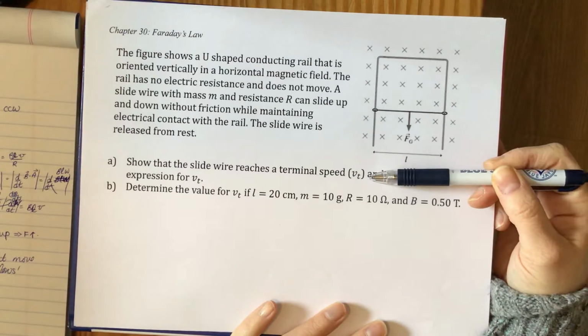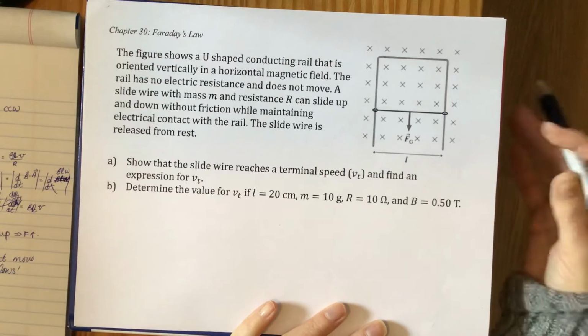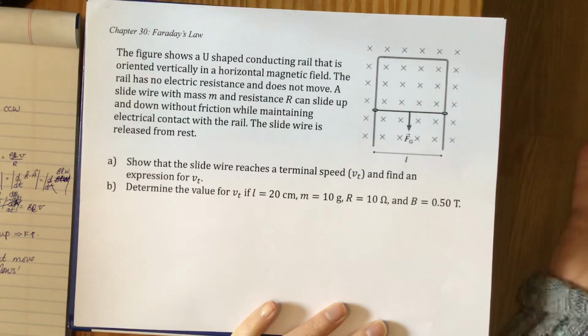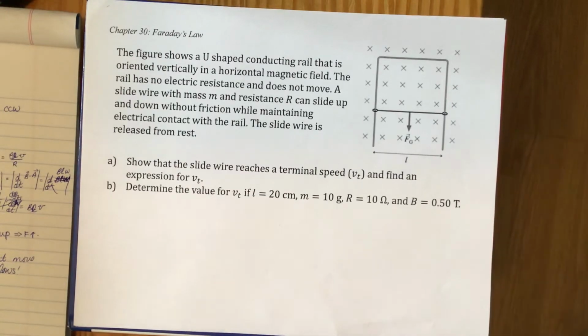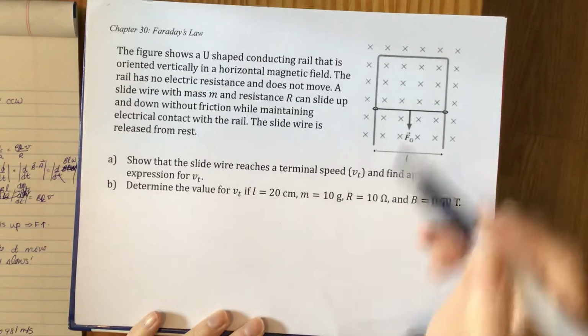For example, when skydivers jump out of a plane, they fairly quickly reach a terminal speed due to the drag force of the air. The drag force of the air is proportional to the velocity, so it just increases and increases till they come to a constant speed. Same sort of deal happens here, except it's not air resistance, it's a magnetic resistance. Okay, so let's get started.